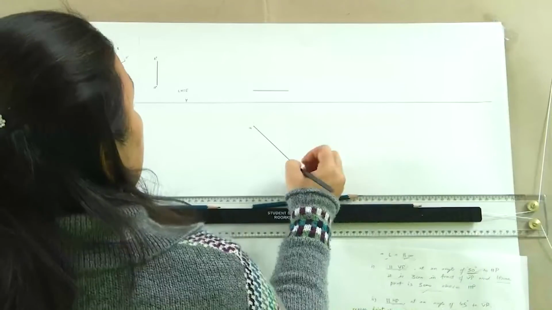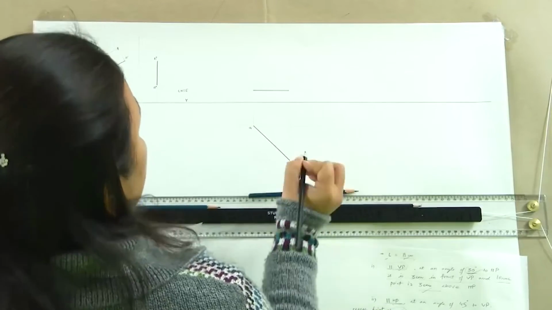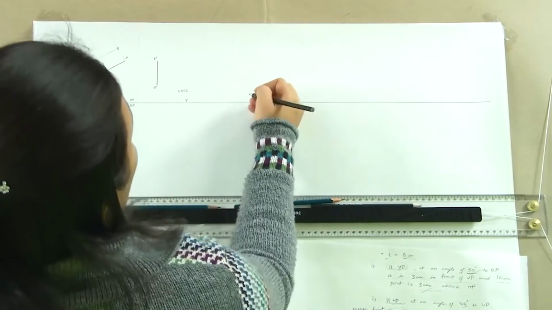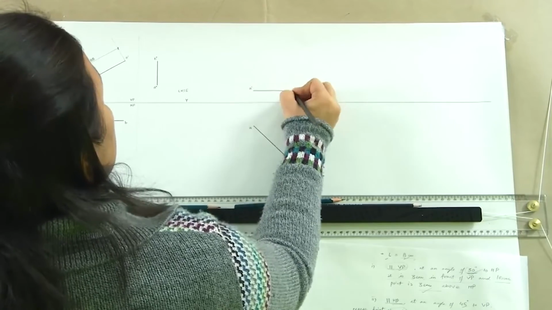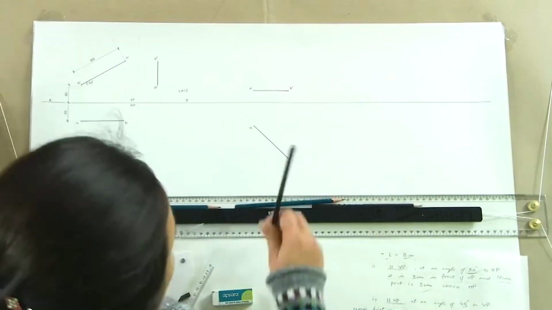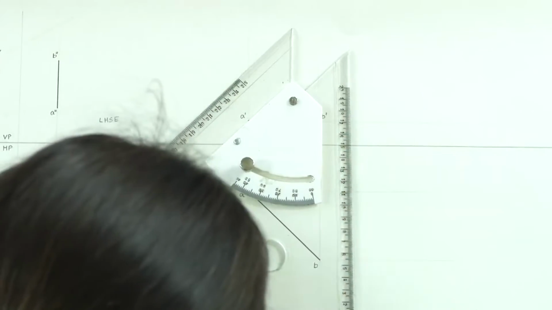This is the projection. Now, let us label this one. So, we start from the plane where it is parallel to HP. A, B. Now, as it goes up, it becomes A dash, B dash, and now we will take this projection onto the side plane.